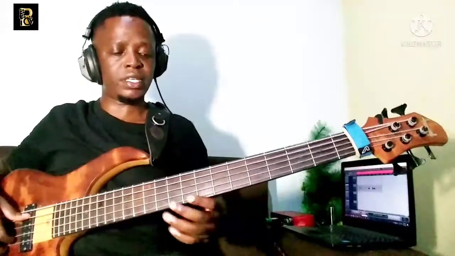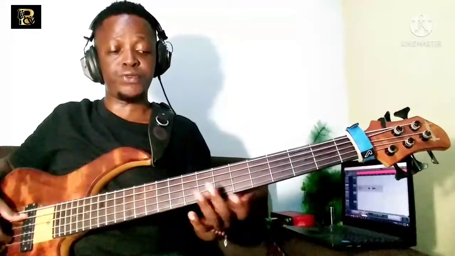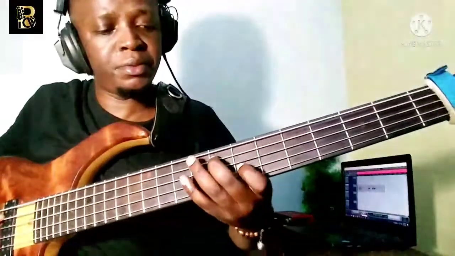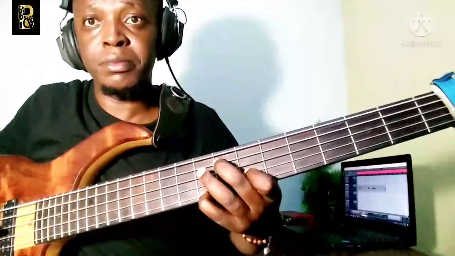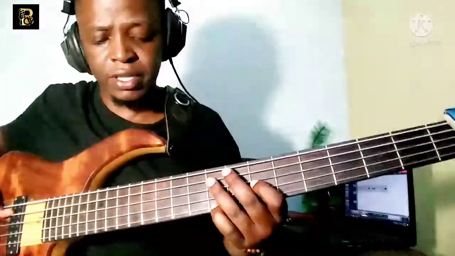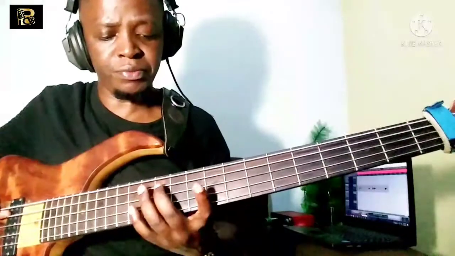Alright, having known that, I repeat for you everything from the top. The lesson is really that simple, but very, very important. So you see, this is C, root position. First inversion.